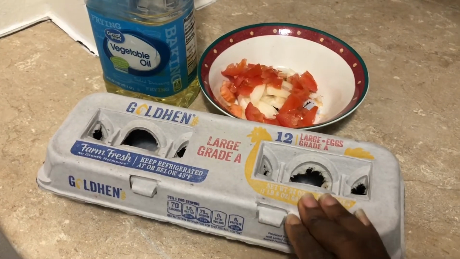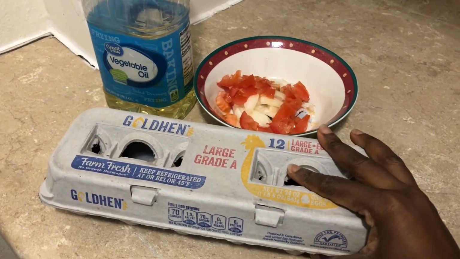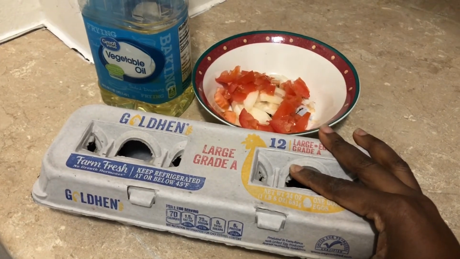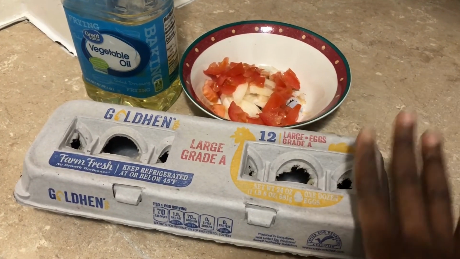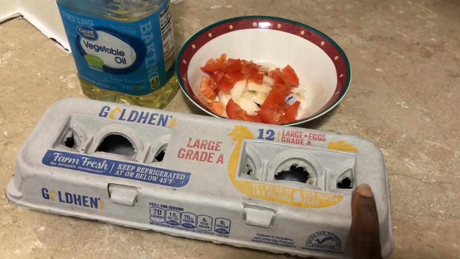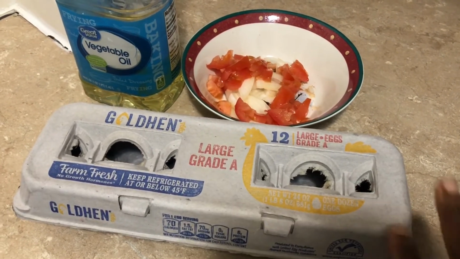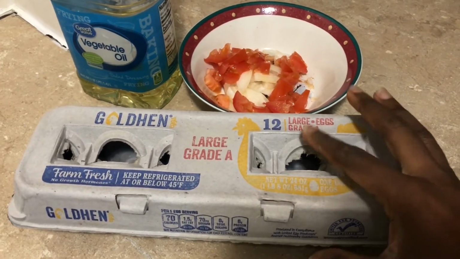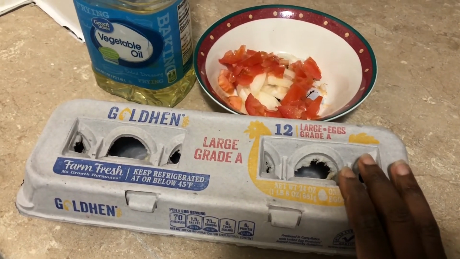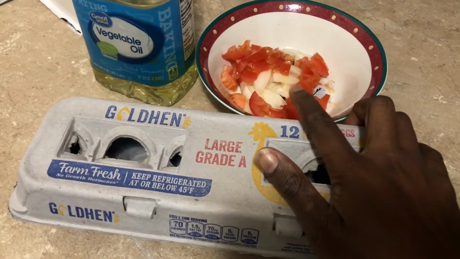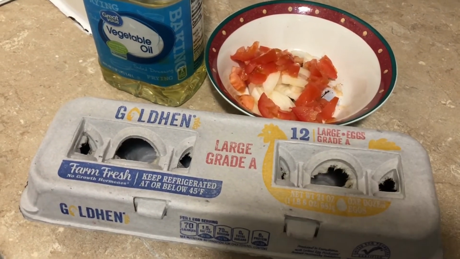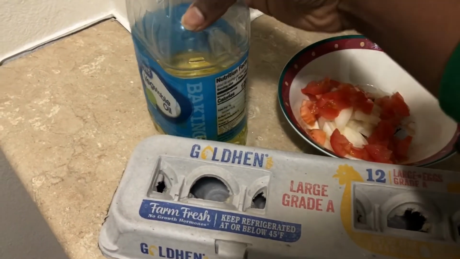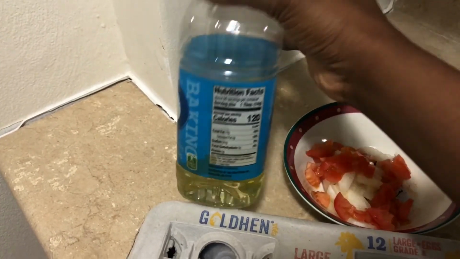So as I said, I'll be showing you how I count my calories in foods. This is just an example of what I do for my foods, right? So I want to have bread and eggs. I have eggs here, I have tomato cutouts and onions, and I have my vegetable oil that I'll be using.